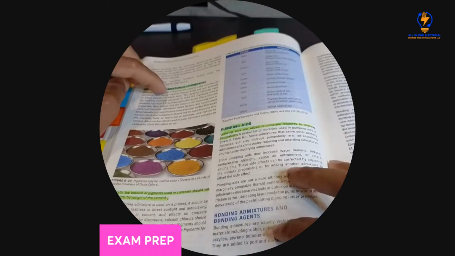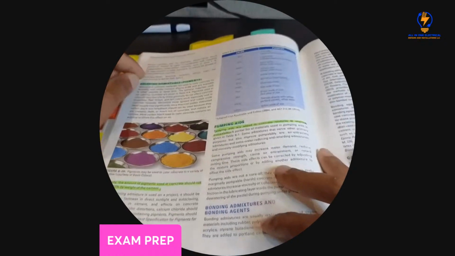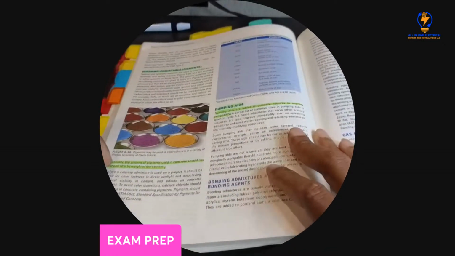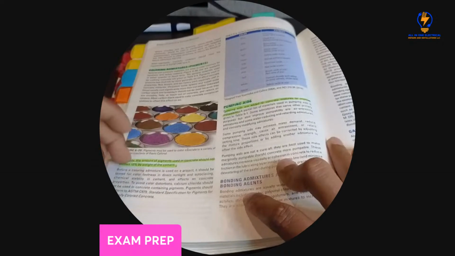Coloring admixtures, pigments. Right here, right down this picture, it says generally, let me see. Okay, generally, the amount of pigment used in concrete should not exceed 10% of the weight of the cement. Very important, guys. Highlight that.